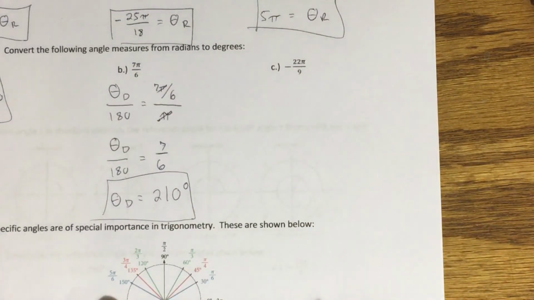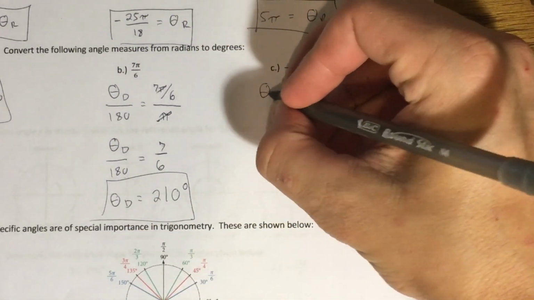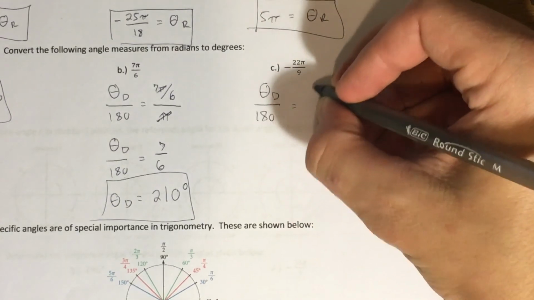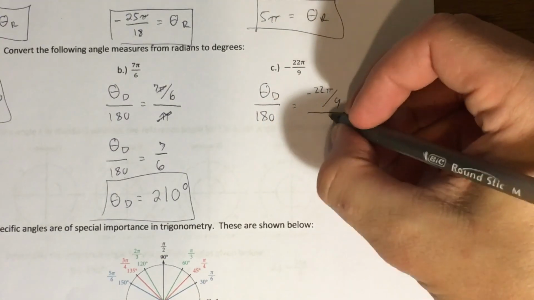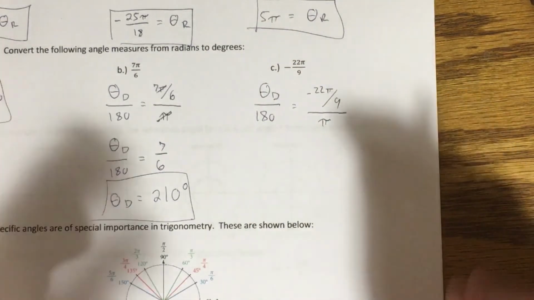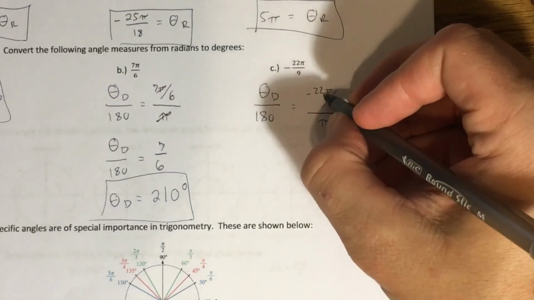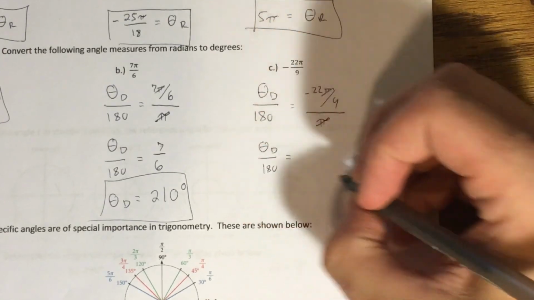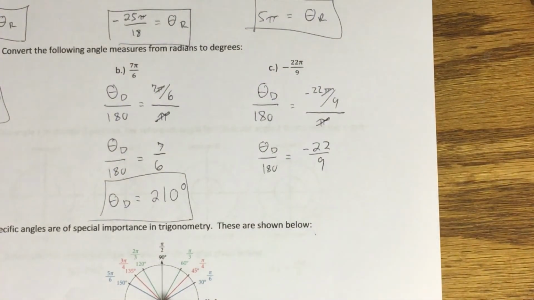A negative angle this time, so we're working with negative 22 pi over 9, and again, that's radians. Same exact thing, I set up a proportion. Theta d over 180 equals negative 22 pi over 9 over pi. And again, this will happen all the time with radians. If your radian measure has a pi in it the way that these do, oftentimes you're going to see that cancellation. So really, this is theta d over 180, and that's equal to negative 22 over 9.